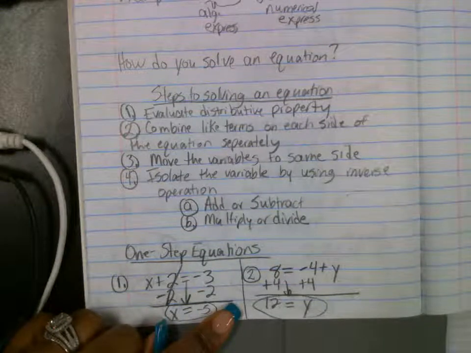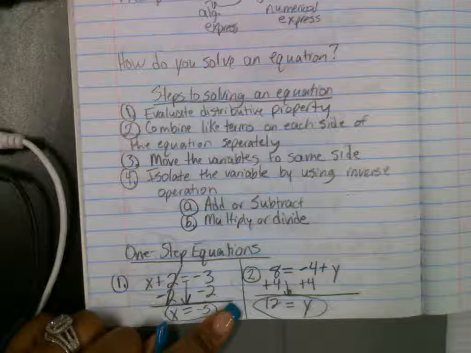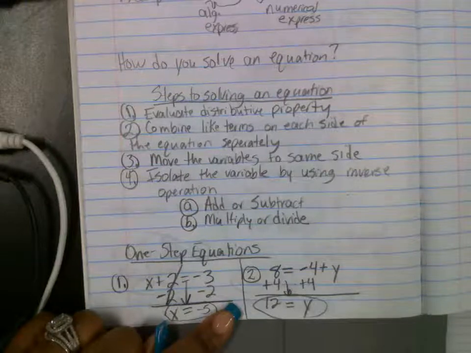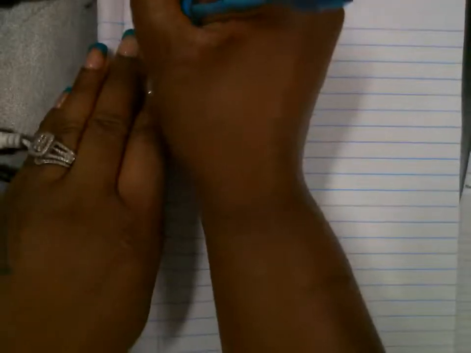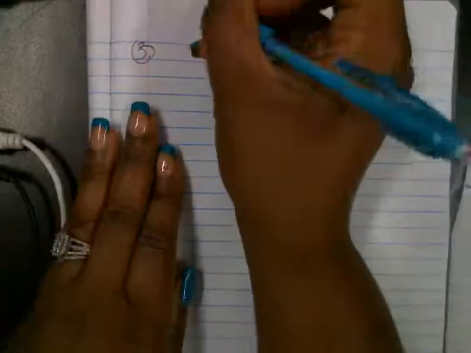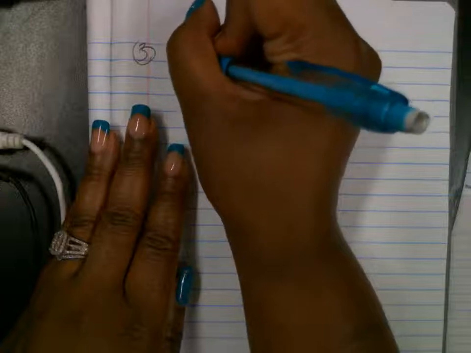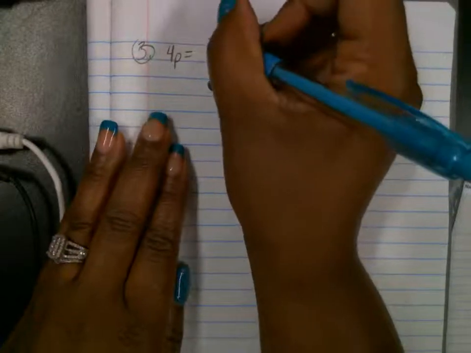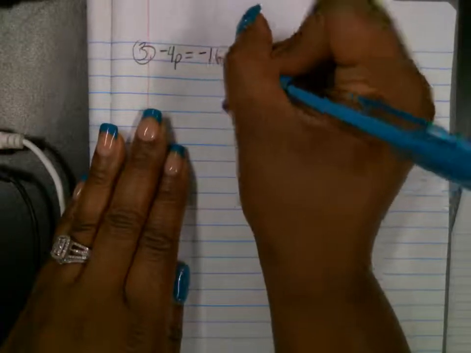Is there anyone that's lost? Anybody still writing? Okay. Let's do number 3. Okay. Let's suppose that we have, let's do negative 4p = negative 16.